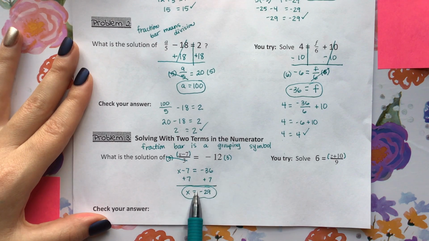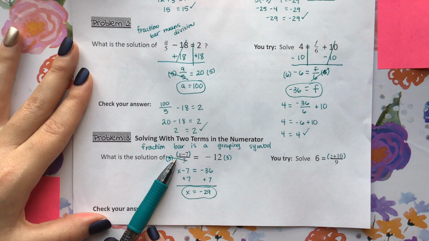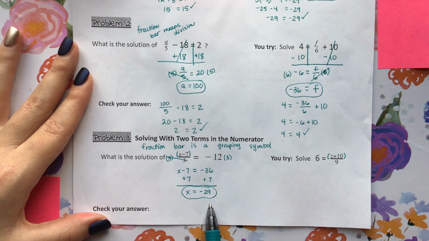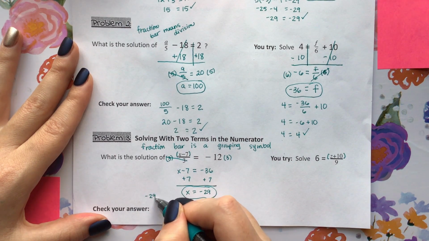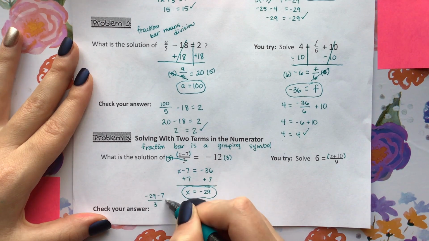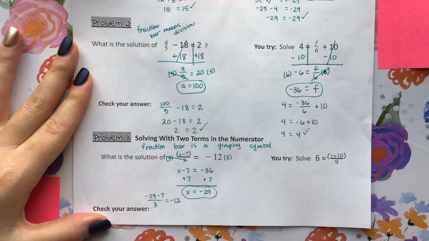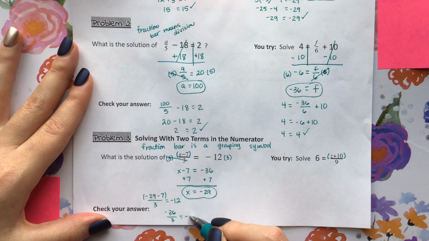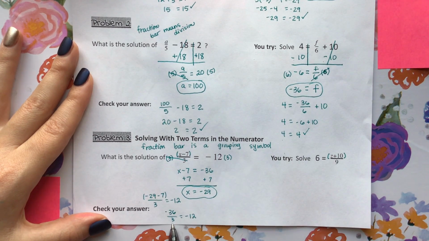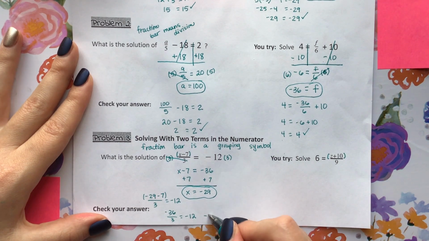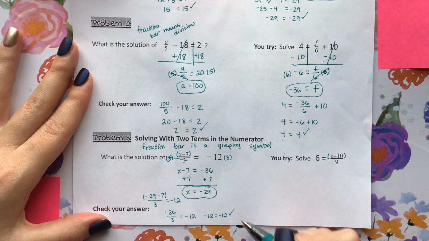So I'm going to take this x equals negative 29 and stick it back in here into my original problem. So negative 29 is going in. Minus 7 over 3 is equal to negative 12. I'll put parentheses around it so you can see that. Negative 29 minus 7 is negative 36. So now I have negative 36 over 3 equals negative 12. And negative 36 divided by 3 is negative 12, so I have negative 12 is equal to negative 12. That's true, it works out.